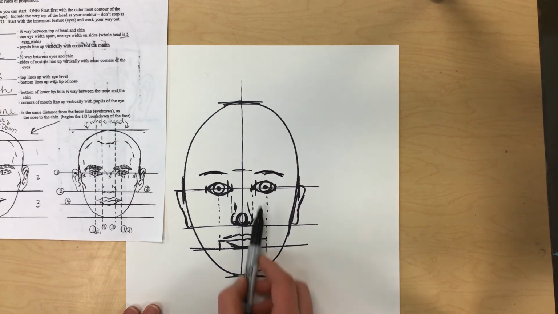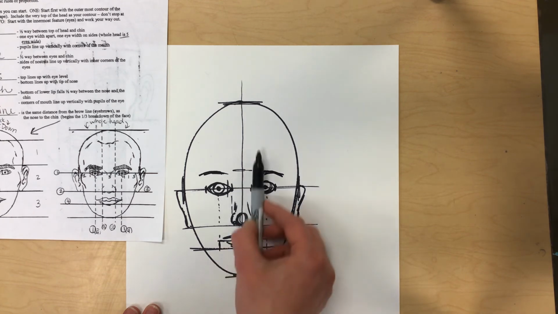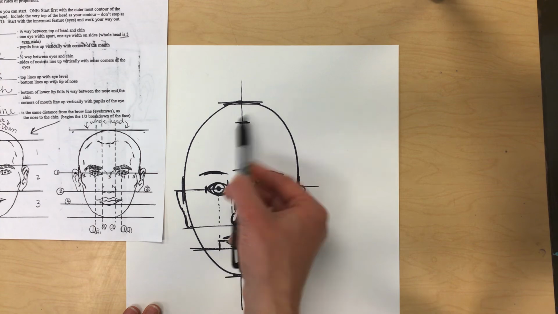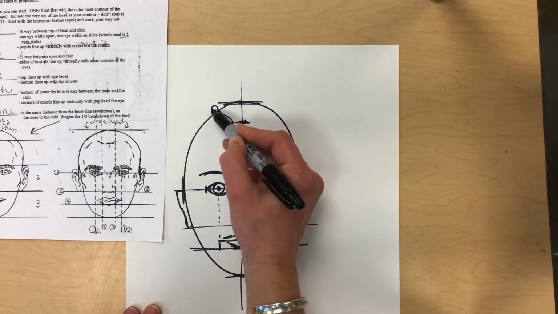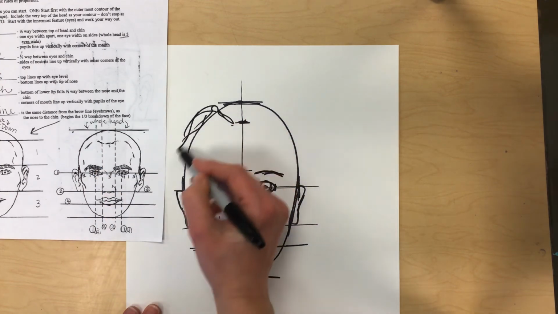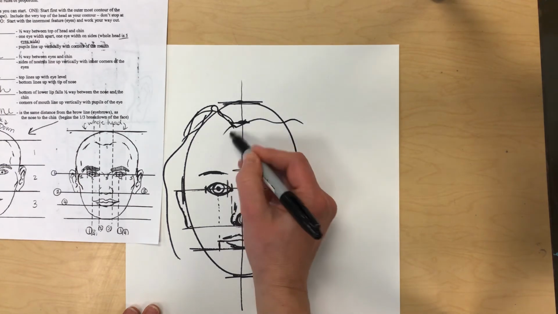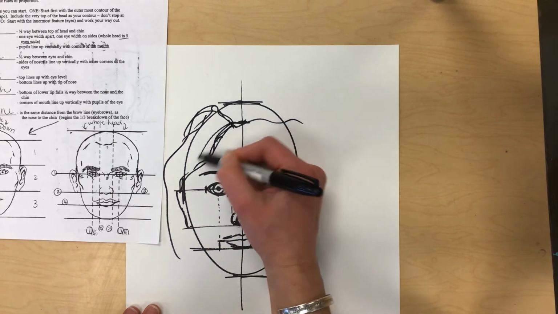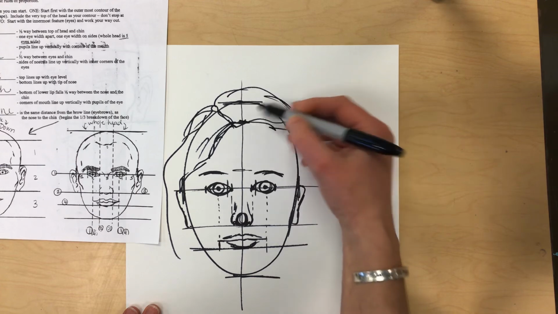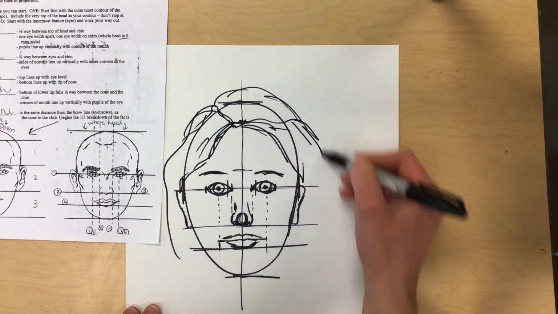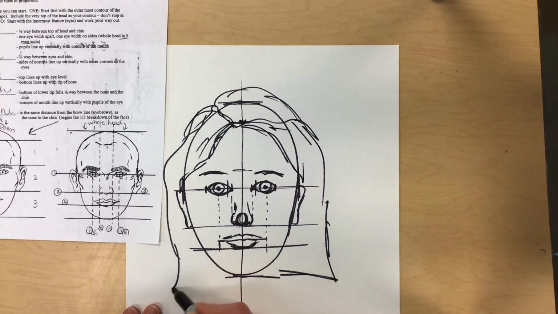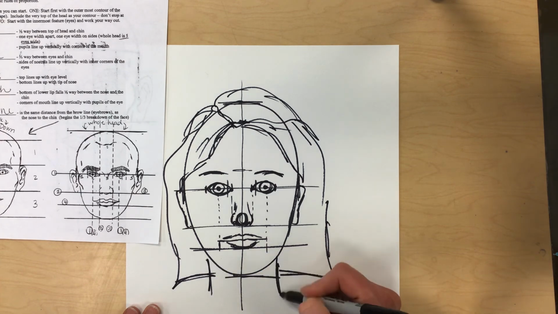If we do that again, we come up 1, 2. The hairline is going to be up here. So you can add hair then to your person. And hair, of course, can add volume to the head and go a little bit higher than the head itself. Draw a little neck.